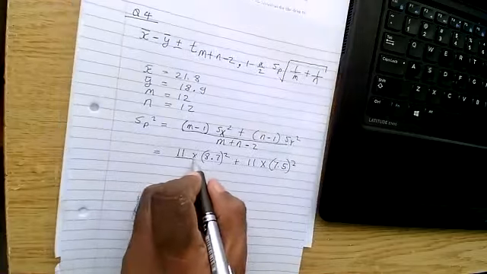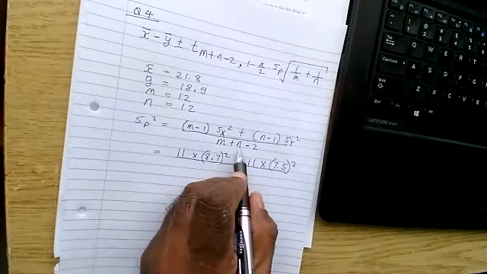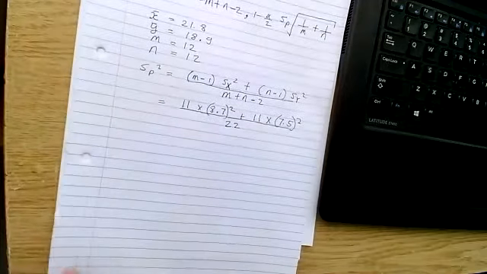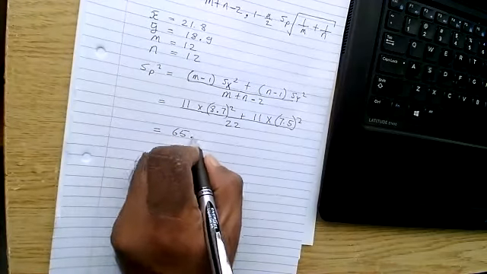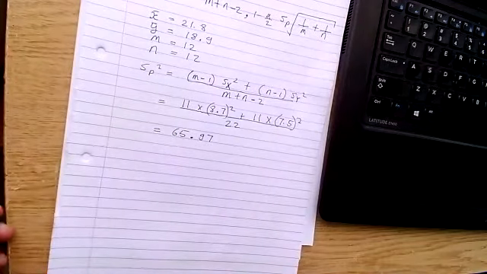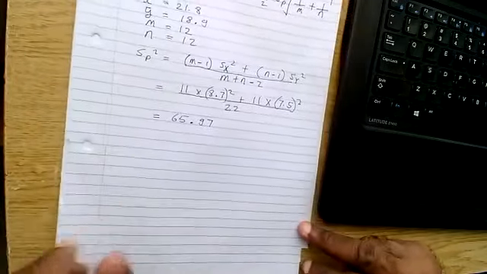And here, this is going to be M plus N minus 2, which is 24 minus 2, is 22, right? So if you work this out, this will be 65.97.